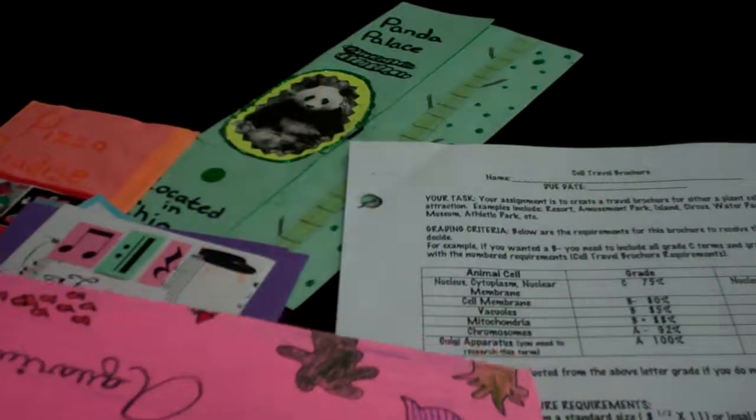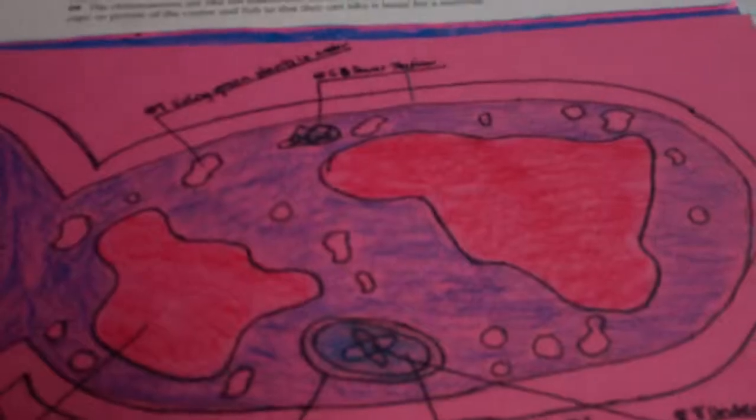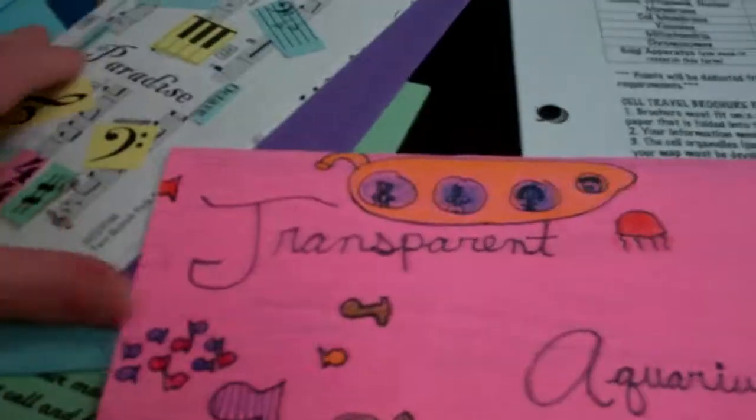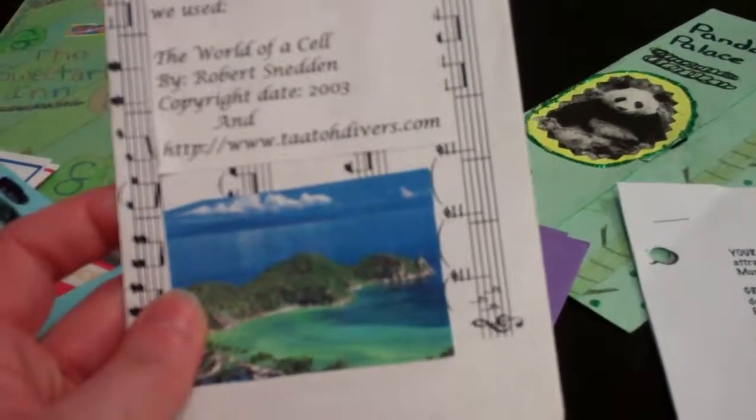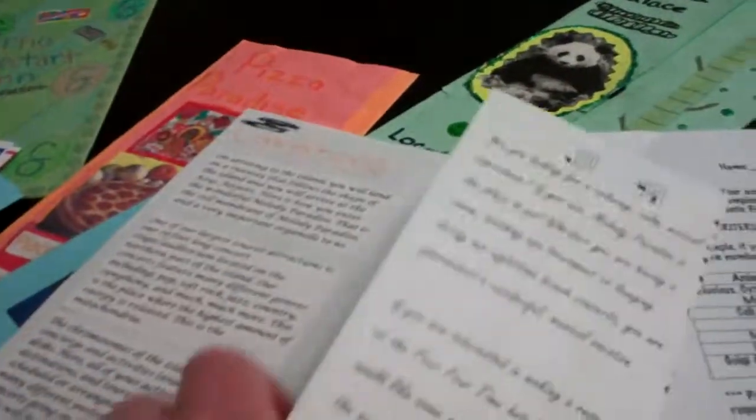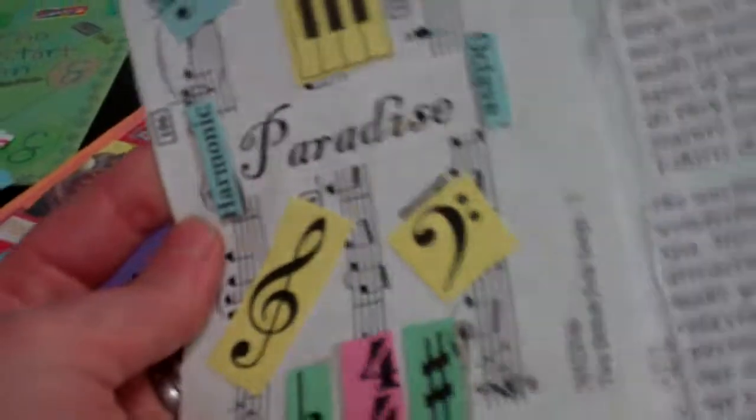So, this person, because she had enough room, included her bibliography on the back of her brochure. She not only used a book, but she also used a website to gain more information about cells. This person used a website to gain pictures that she included, such as the different musical notes and this picture right here.